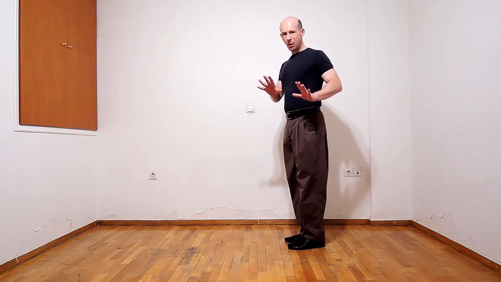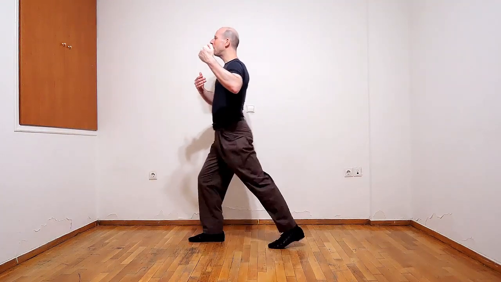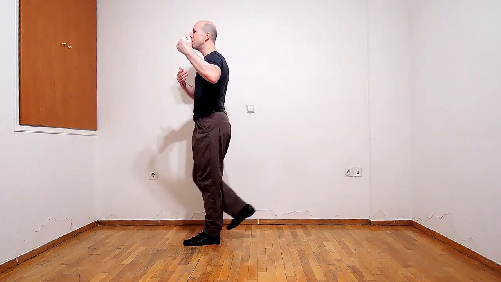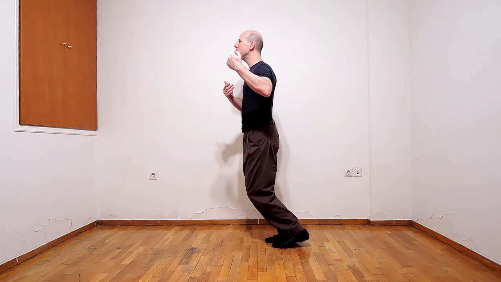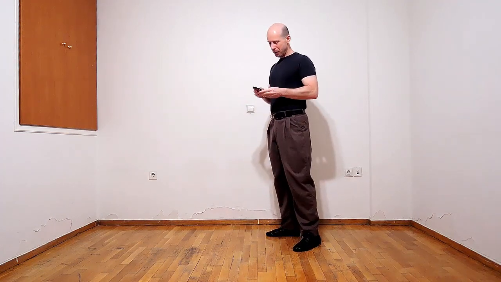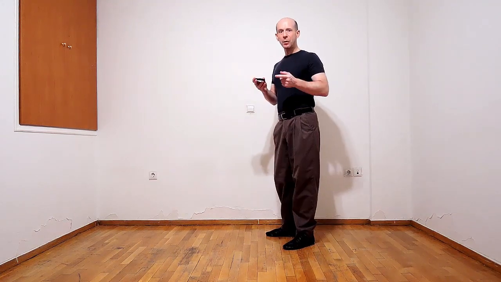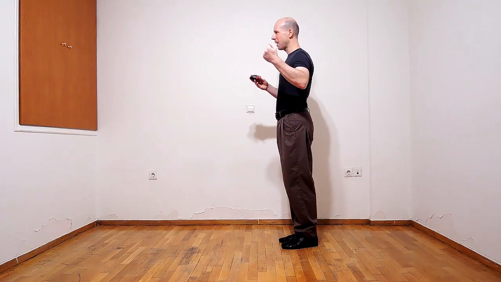Yeah? So the whole sequence, doing slowly, looks like this. 1, 2, 3, 4, 1, 2, 3, 4. With a metronome, I do it once, counting for you, so that the rhythm is clear. So what we have is like this.